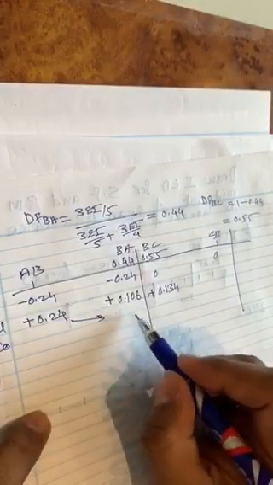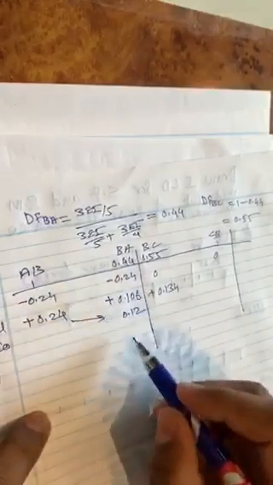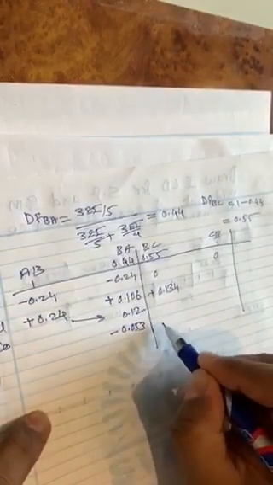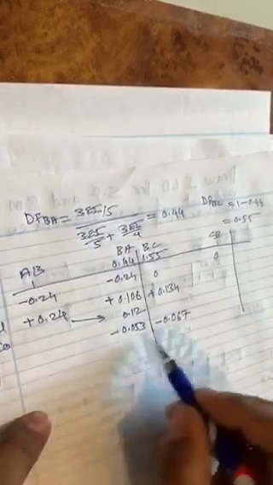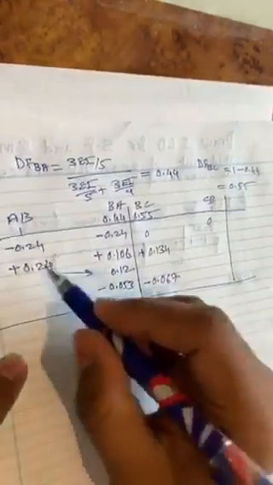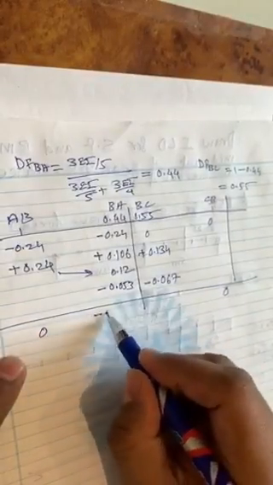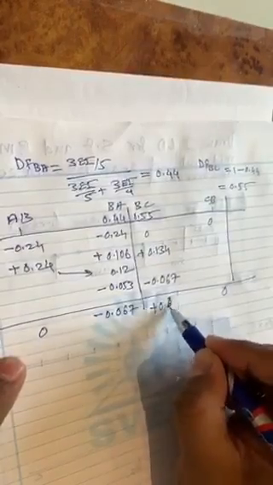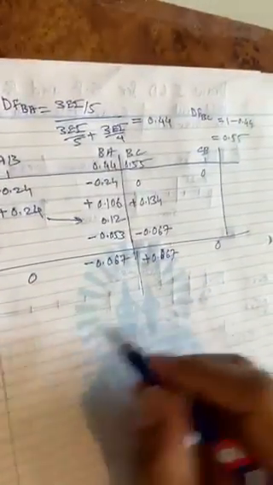If you do carry over, it comes as 0.12, and then this 0.12 has to be balanced, multiplied by 0.4, that will come as minus 0.067, and that's it, balance took place. And then if you add, this will be 0, 0, and here it comes as minus 0.067, and this comes as 0.067.